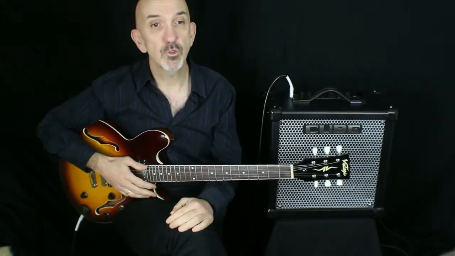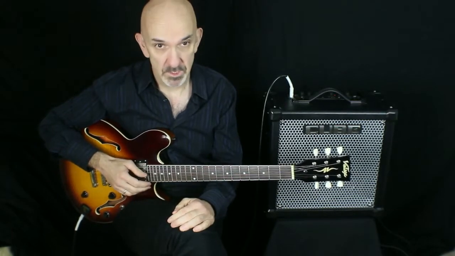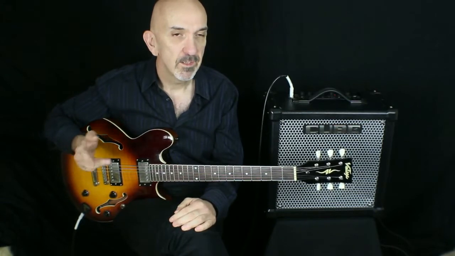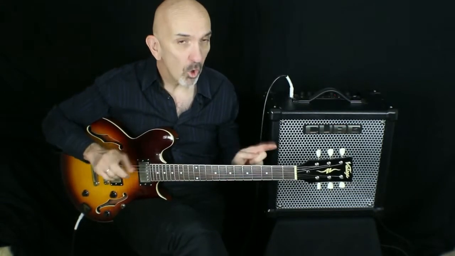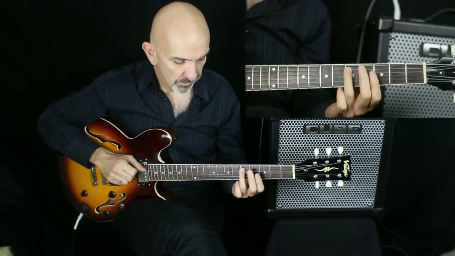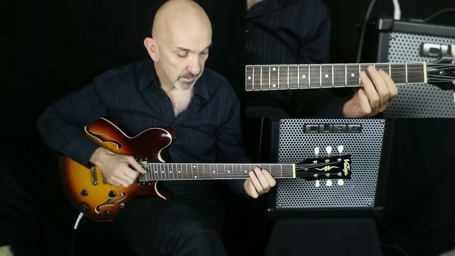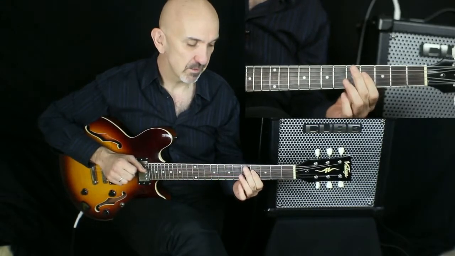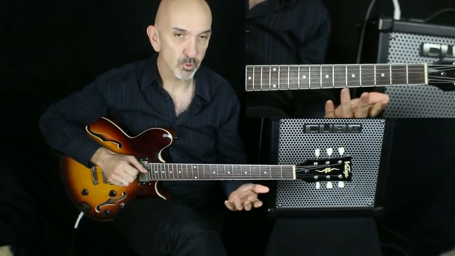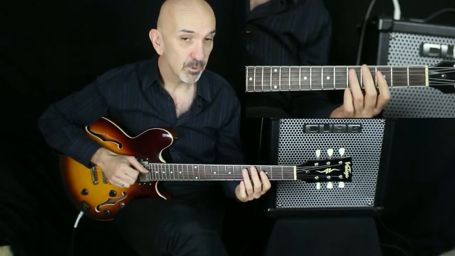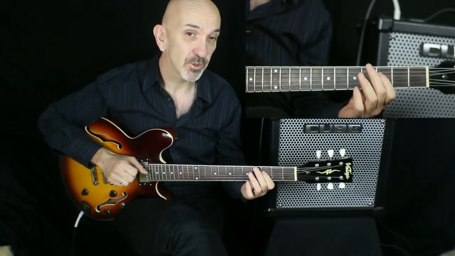Now let's move on to the second degree, which is D, and play root, third, fifth, and seventh. Remember, however, that we're only using notes from the C major scale. So I have the root, the third. I would like to play the third here, but I can't because I only have to use notes from the C major scale. So my third is here, and you can already tell this is a minor third.